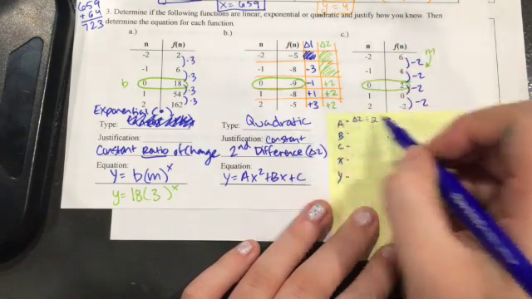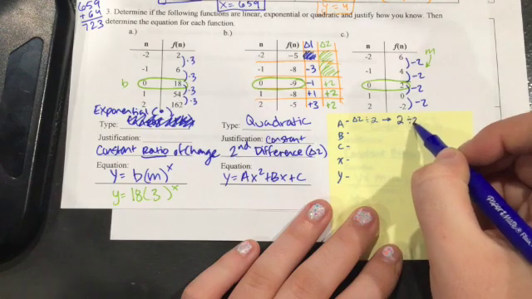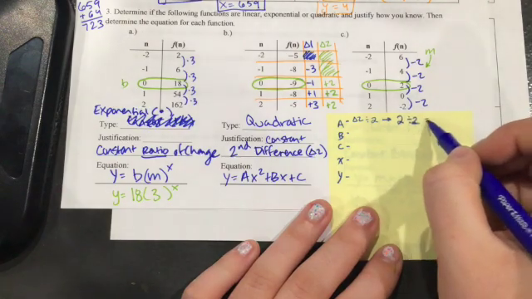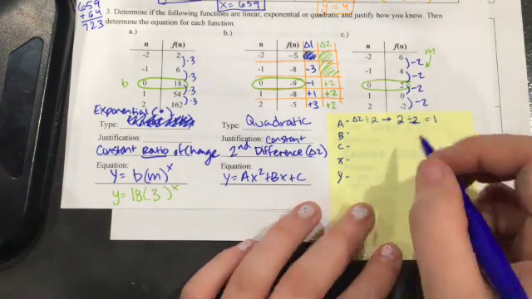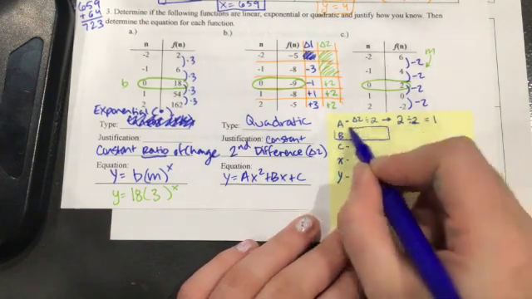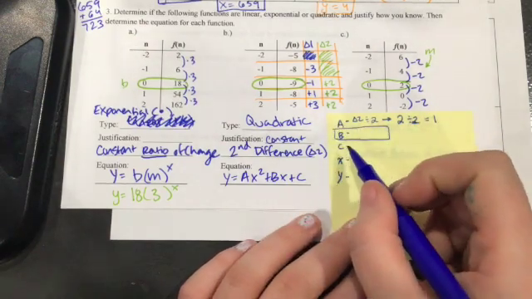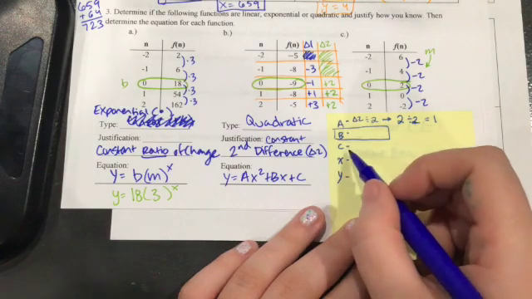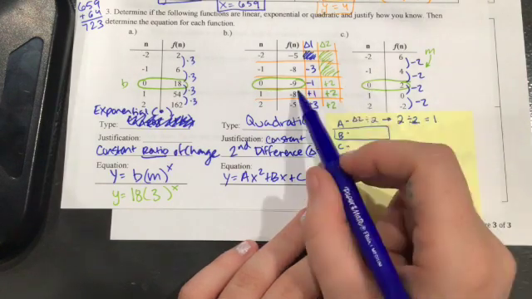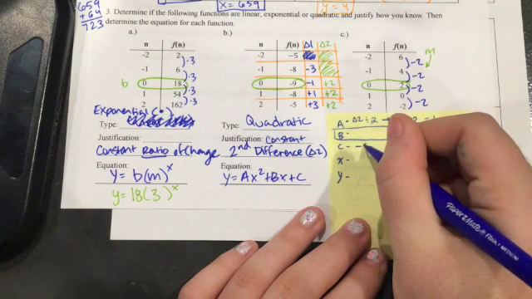So we're going to use that 2 divided by 2, and we get 1. So a value is 1. B, I don't know yet. I have to figure that out. Our c value is our y-intercept, and our y-intercept is negative 9.